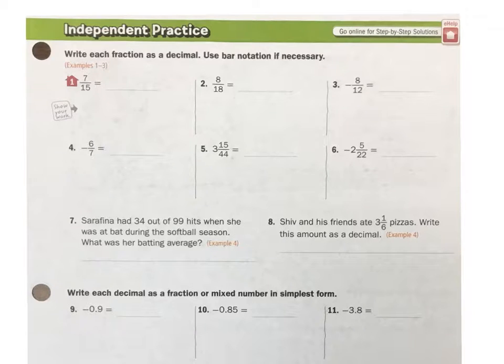This is the independent practice for 5.4. You were supposed to do 1 through 15, so let's see how you did. Again, we're taking fractions and putting them in a decimal. If it's a repeating one, we have to do the bar notation. So I'm just going to use my calculator on all these.